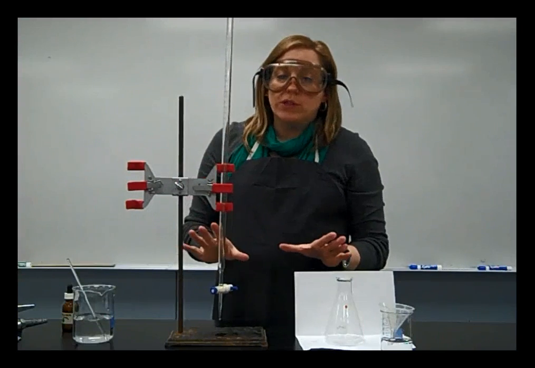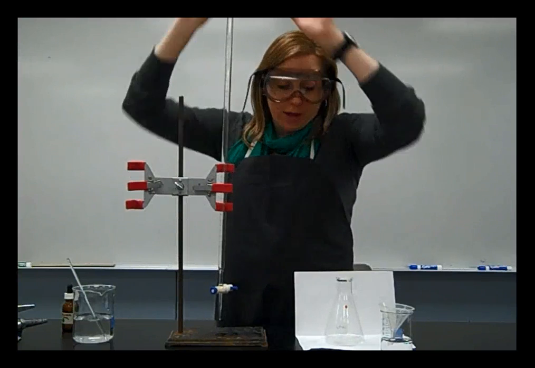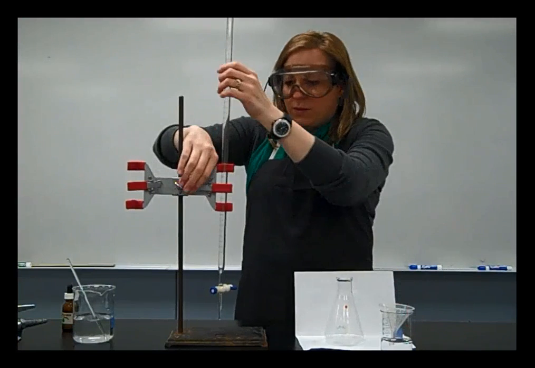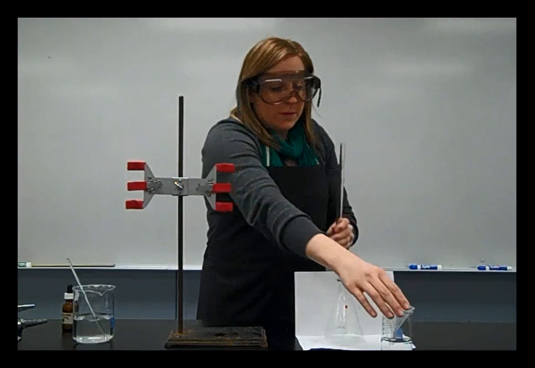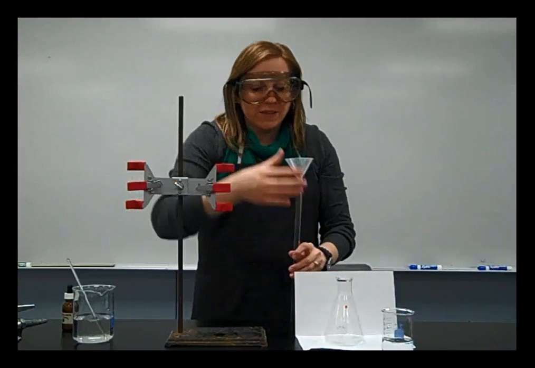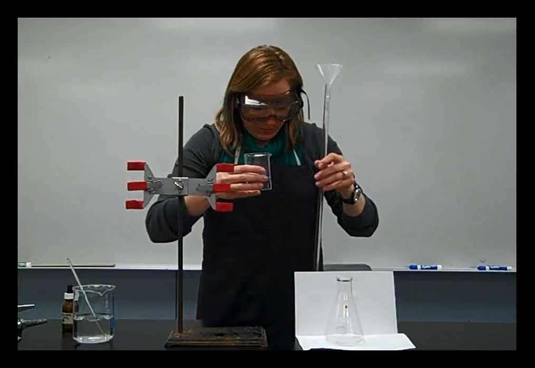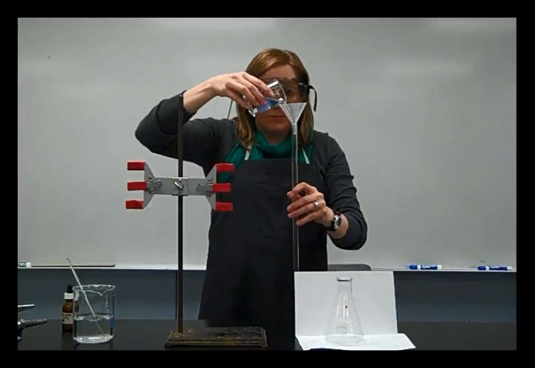It's also important when you're using a funnel never to pour above your head. Otherwise you might get some of that base solution in your eye, which wouldn't make for a good day.